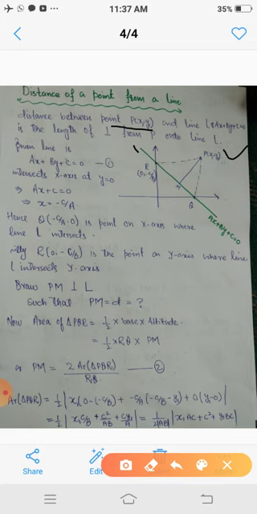So how do we find the coordinates? When we put y = 0 in the equation, we get x = -c/a. That gives the coordinates of point Q, the point of intersection between the x-axis and this line, which is (-c/a, 0). Similarly, the point on the y-axis, by substituting x = 0, is (0, -c/b). So these are the two points, R and Q.